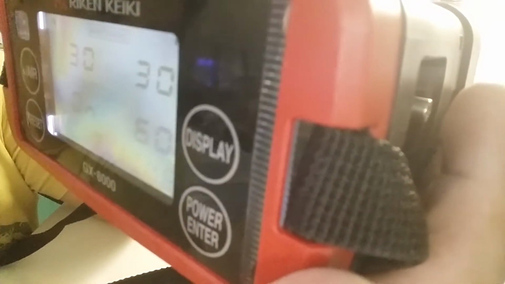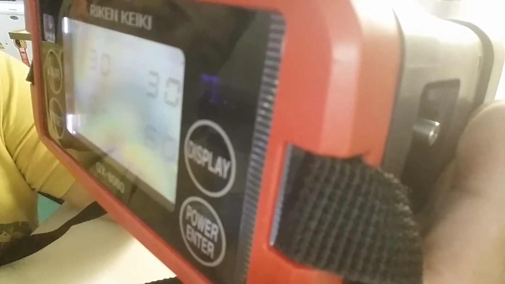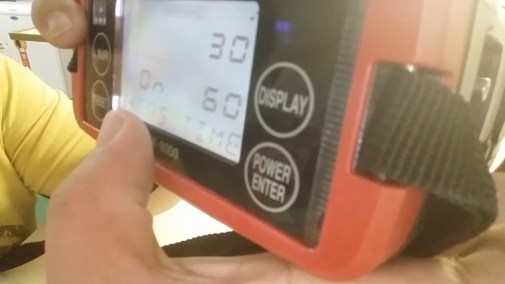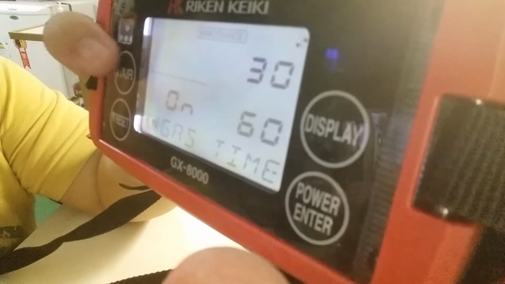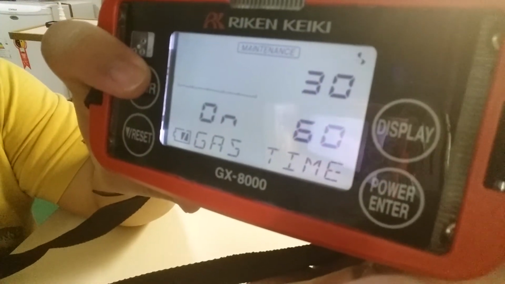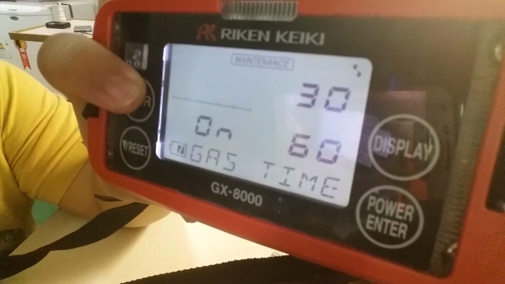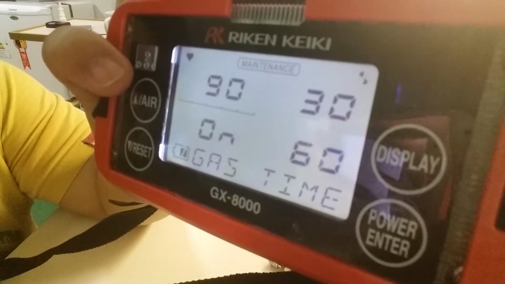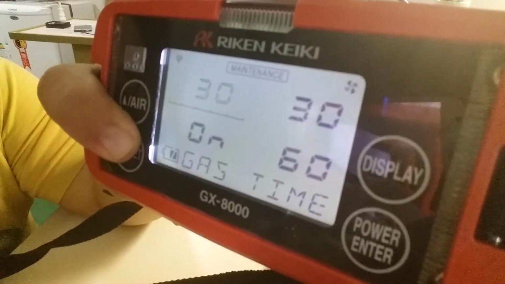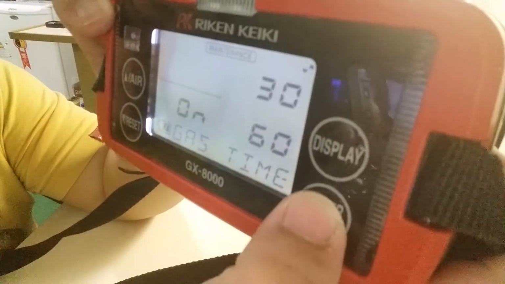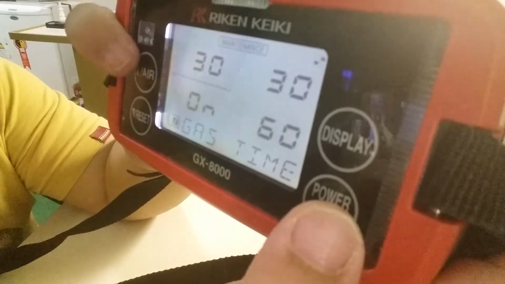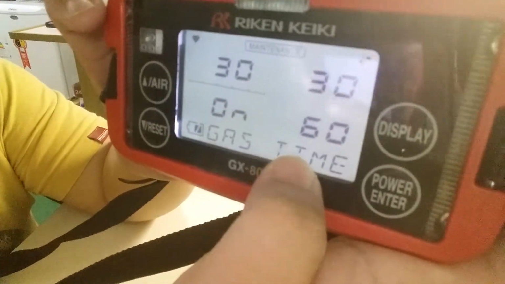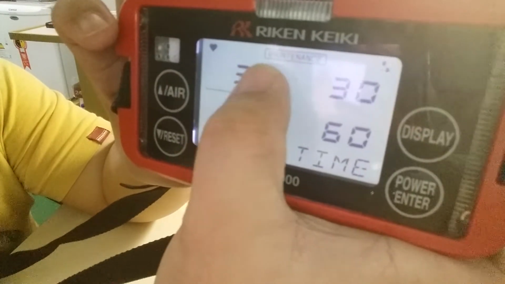By pressing this power button or enter, the number will blink, which means you can change it by pressing arrow up and down. If you press arrow up, it will go to the next time set, 45, 60 and 90 seconds. As you press this button, arrow up, we will return to 30, then we'll press enter. As you can see, the first gas time, the underline will be the settings, so 30.